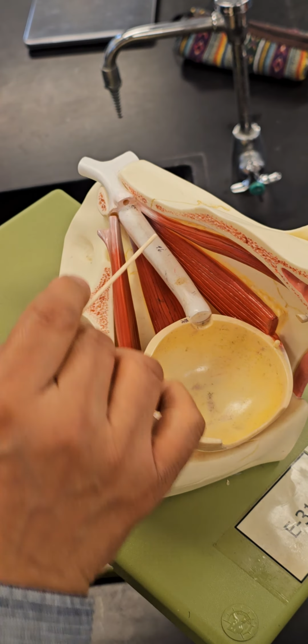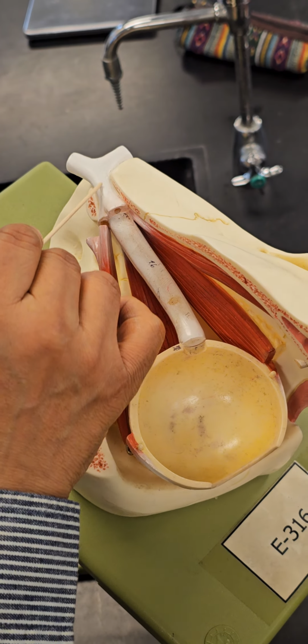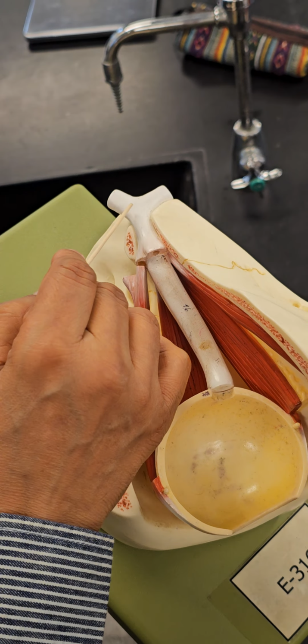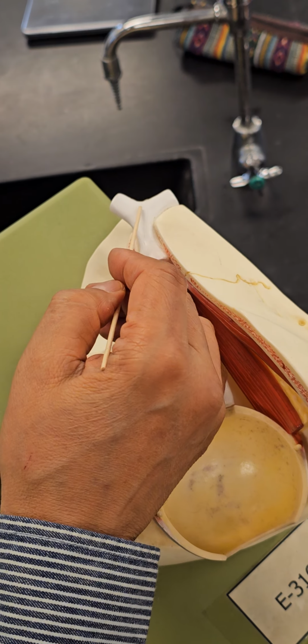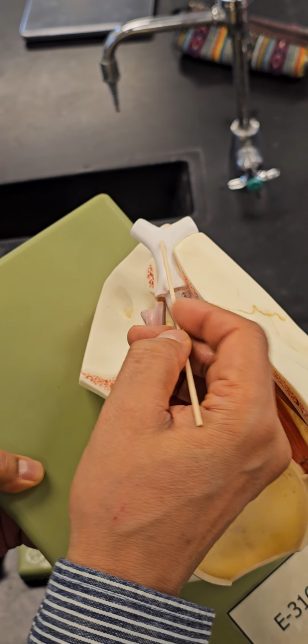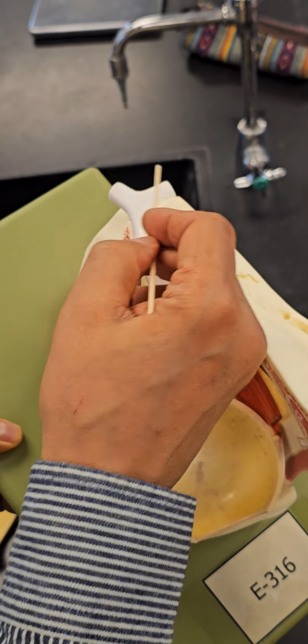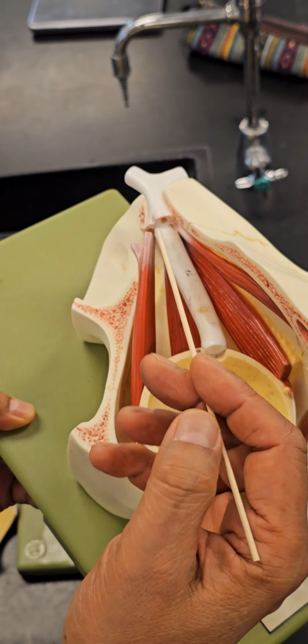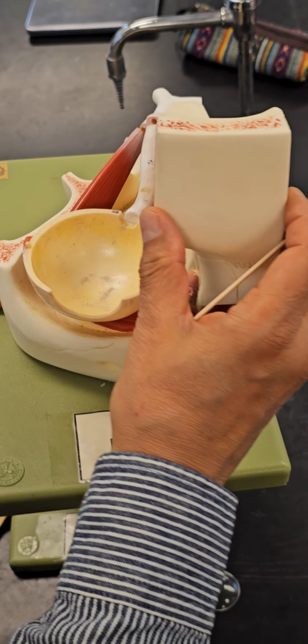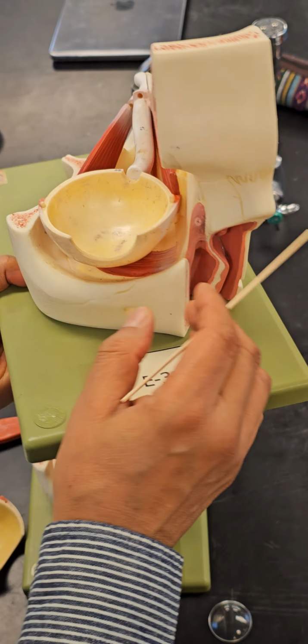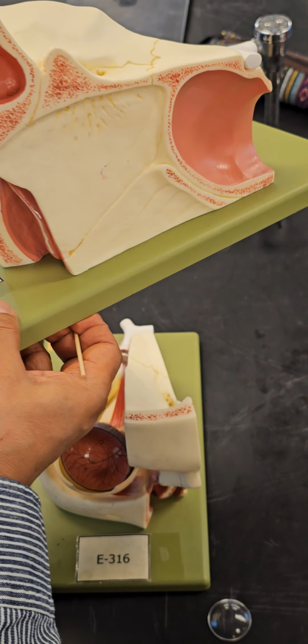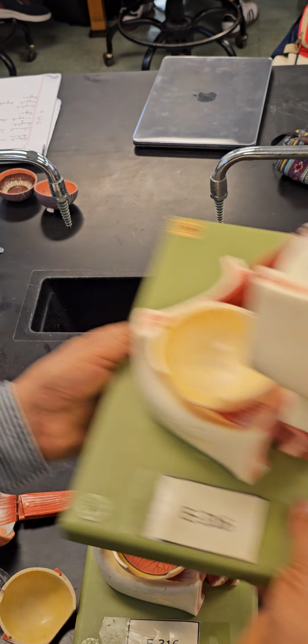The optic nerve bifurcates. See the branch. Wherever they bifurcate, this area is called the optic chiasm. When they enter inside the brain, this area is called the optic tract. Mostly I told you everything. That's it. Thank you.